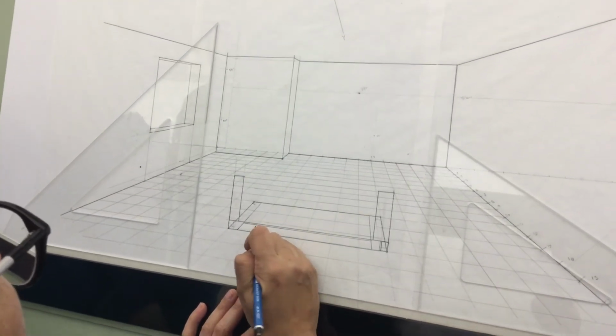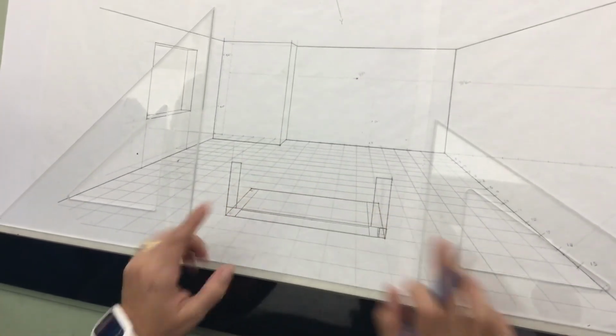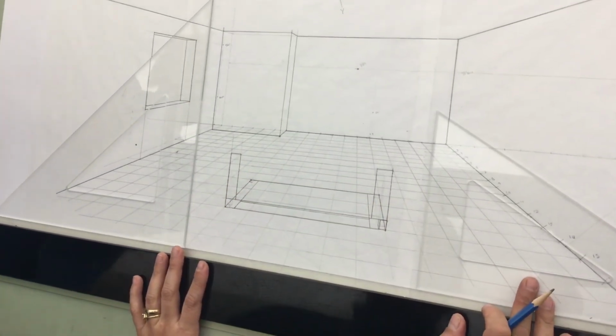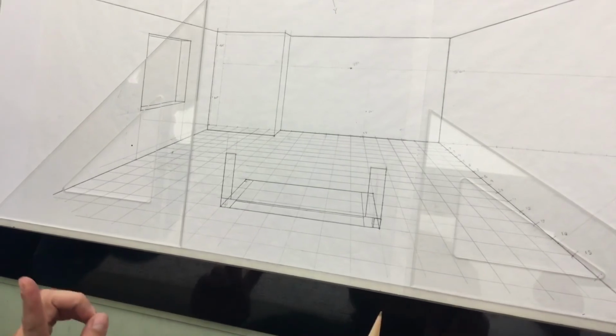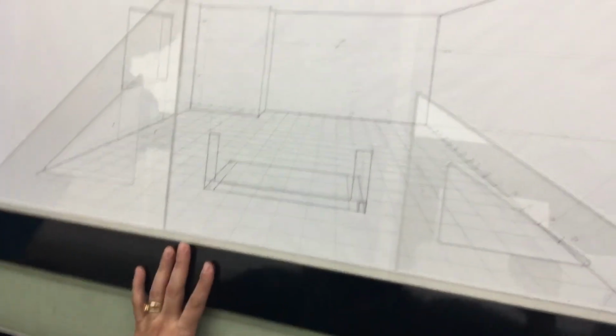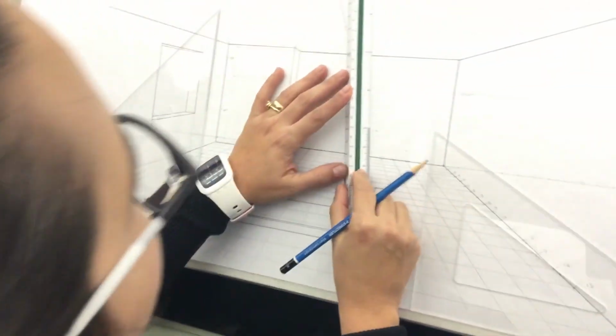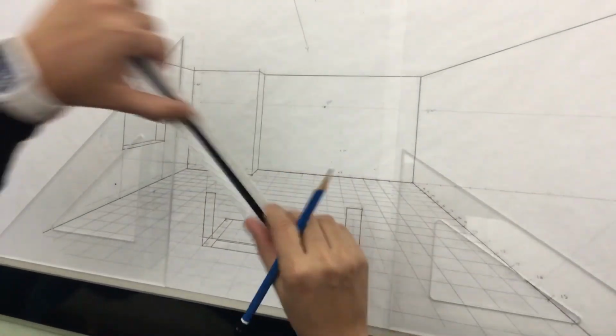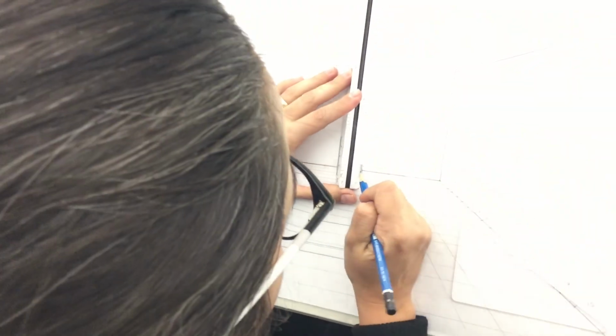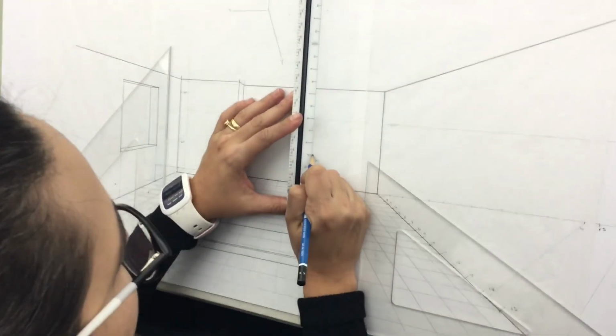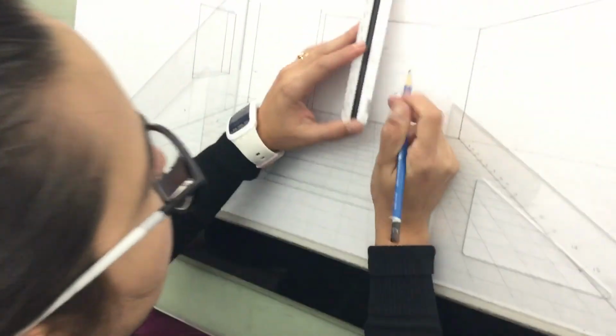Remember, this line is when I traced it on here. Now we have to measure 30. What is 30? The back of the couch. It's my third height, okay? So 30 is 2.5. Here I have a half, and here I have 2.5. Okay.